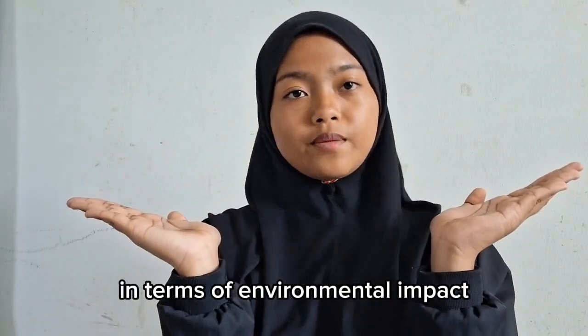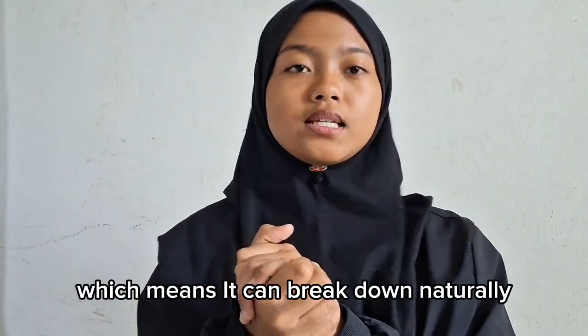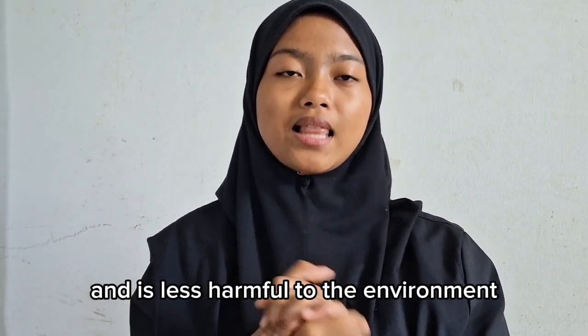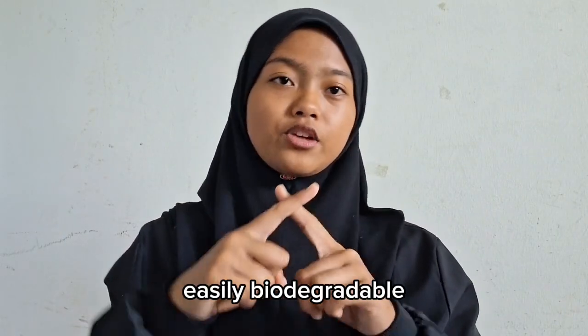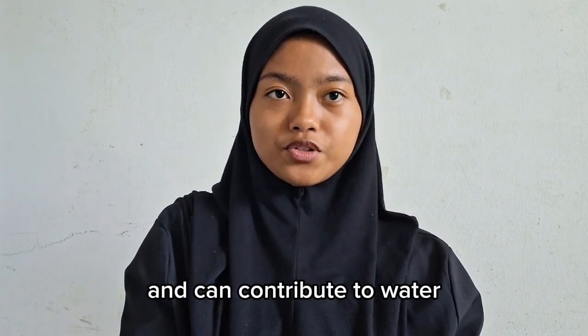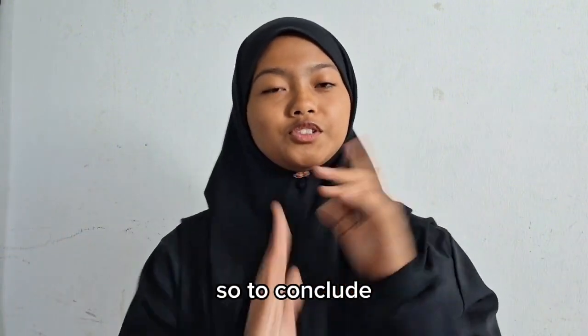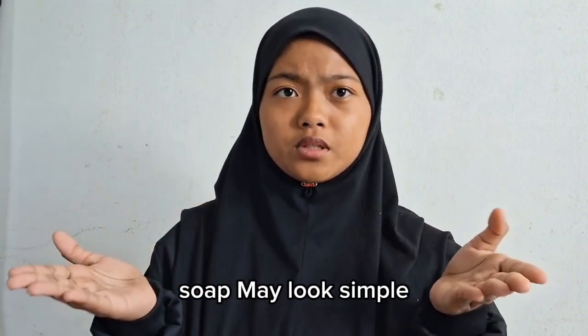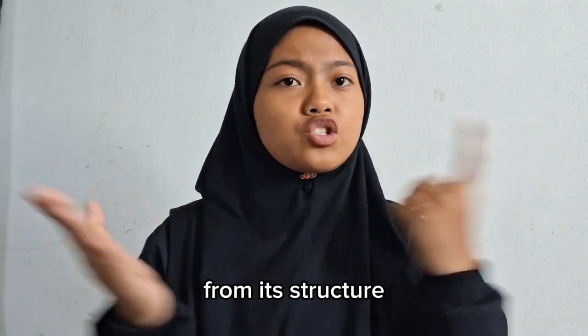In terms of environmental impact, soap is generally biodegradable, which means it can break down naturally and is less harmful to the environment. Detergents, however, may contain chemicals that are not easily biodegradable and can contribute to water pollution if not properly treated. So, to conclude, soap may look simple, but it involves a lot of chemistry, from its structure, its production, and even how it cleans.